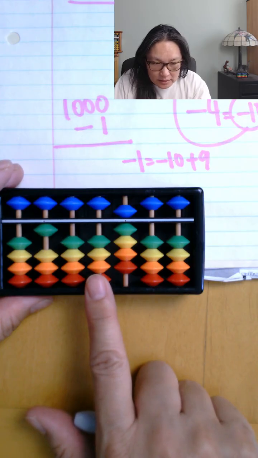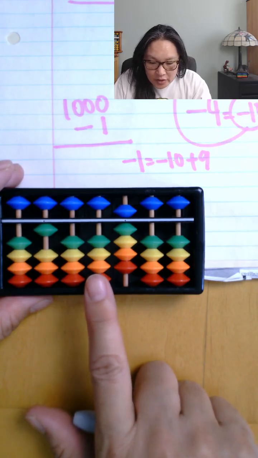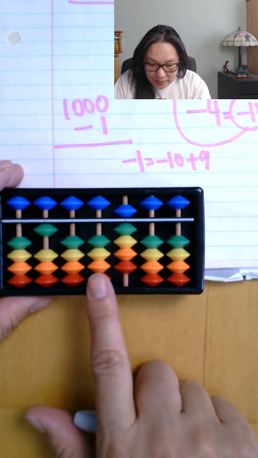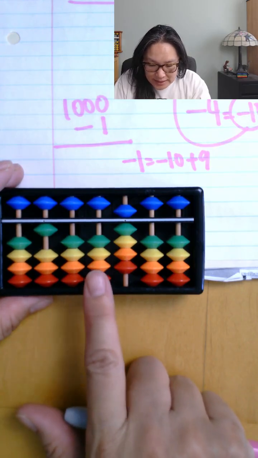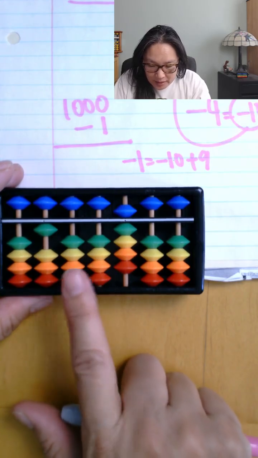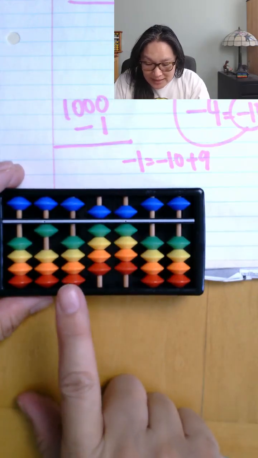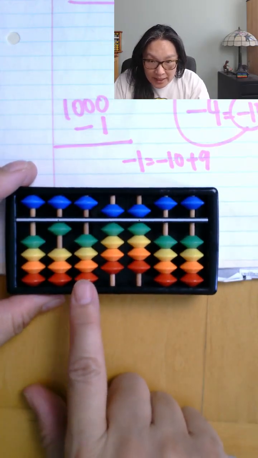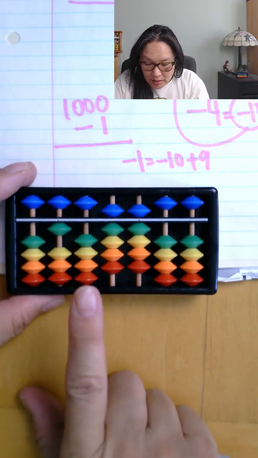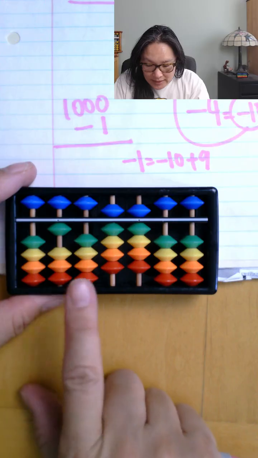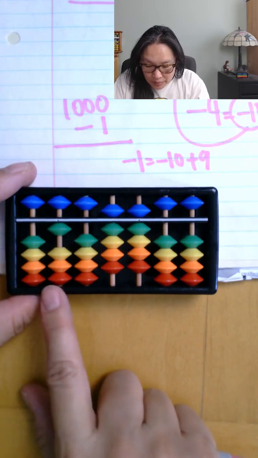Yes, it makes sense. Okay. So here we want to minus the 10 again, but we don't have enough. So what do we do? Minus the 10 plus the 9. Let's plus the 9 again so we don't forget. Minus the 10, not enough. Minus the 10 plus the 9.